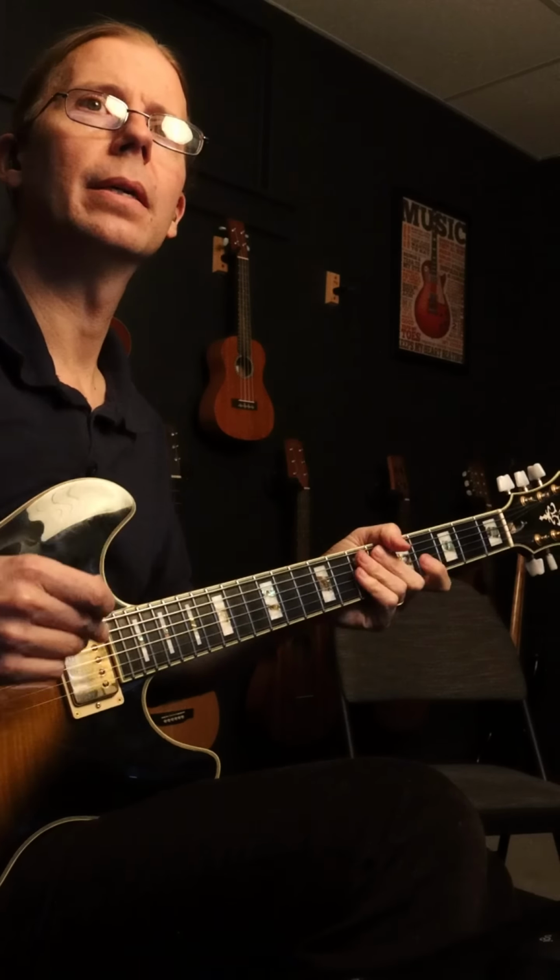So even if we have moments where we play the G, which is the relative major, that's not really the tonal center. So our tonic is the E minor.